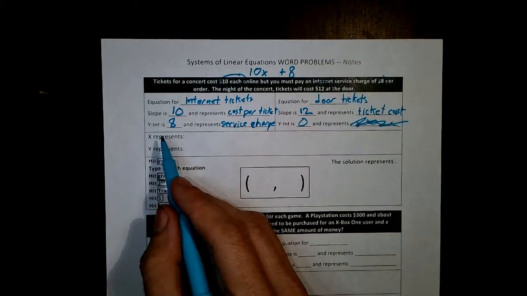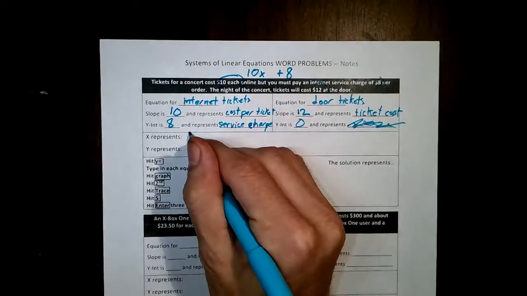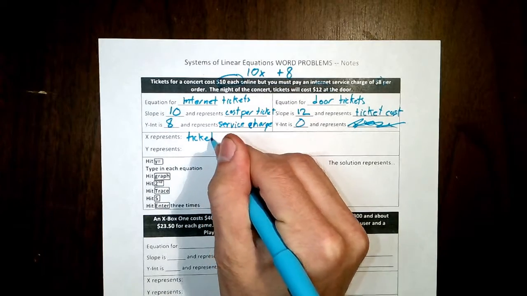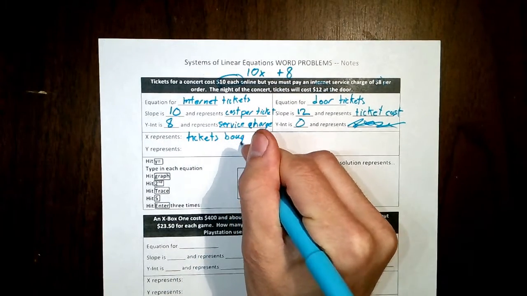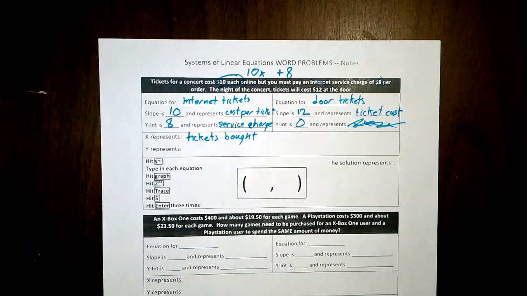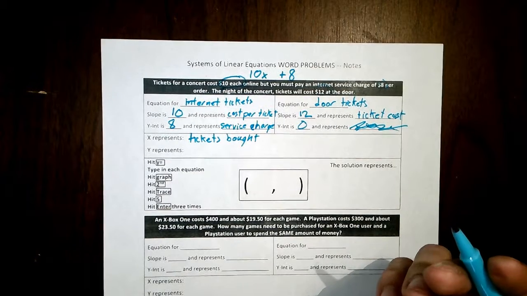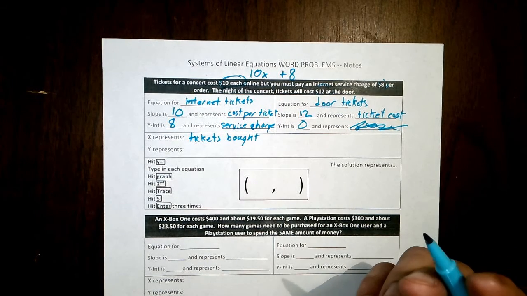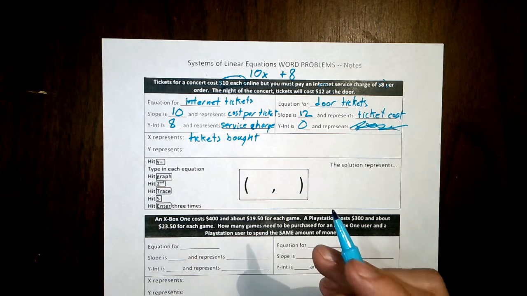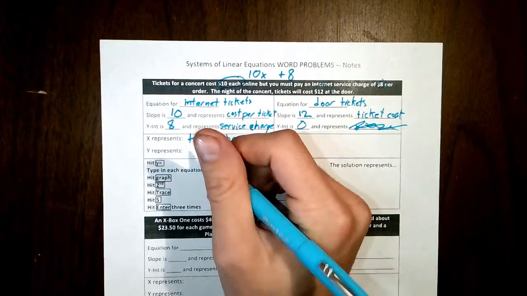No sé. Okay. X represents our tickets bought, right? That's the obvious question you want to ask: how many tickets are we buying? Tickets bought. And then what would Y represent, guys? What does Y typically represent when you're buying something? Total money. Yeah.